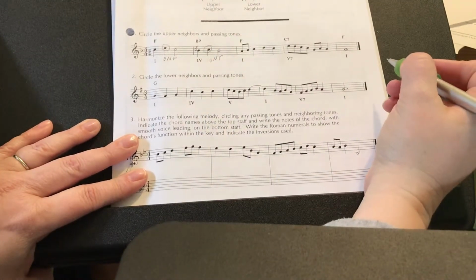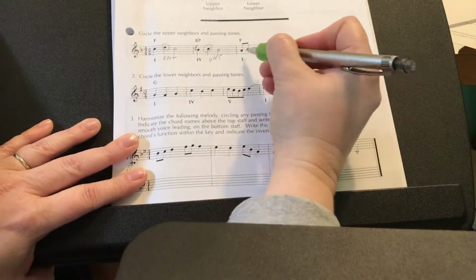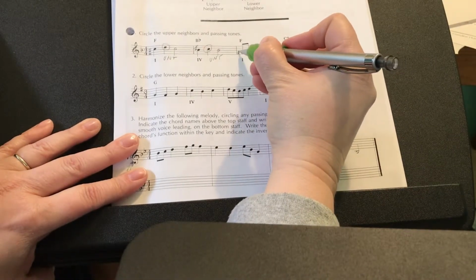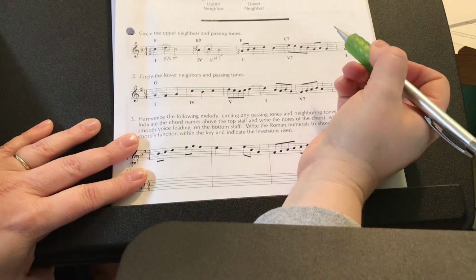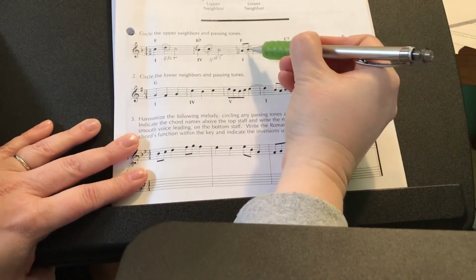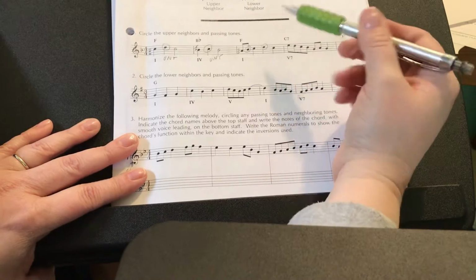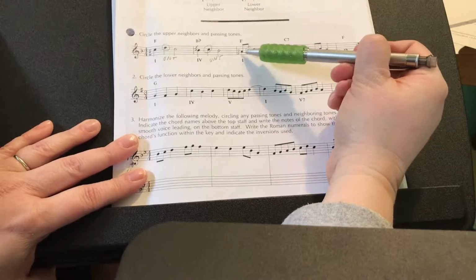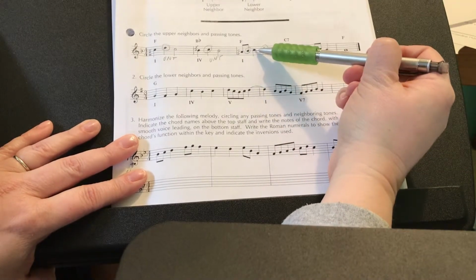Upper neighbor tones. And you do the same thing here. So again, you go F, A, C. If it's not an F, A, or C, you circle it. This is a passing tone. A passing tone goes in alphabetical order. So like A, B, C.